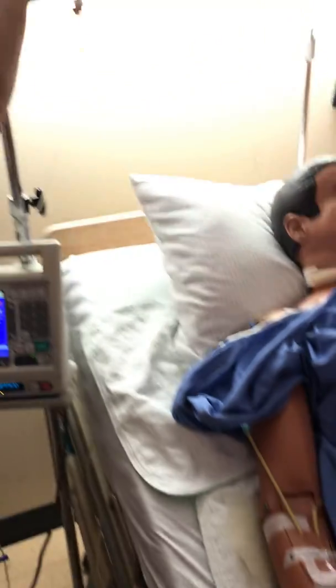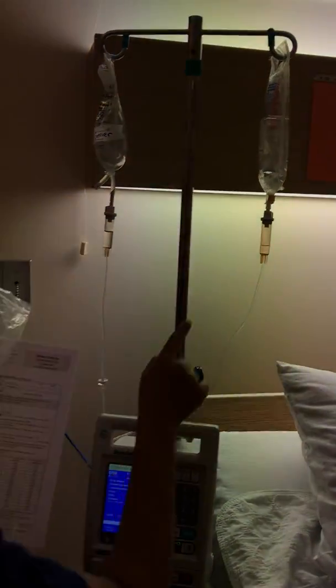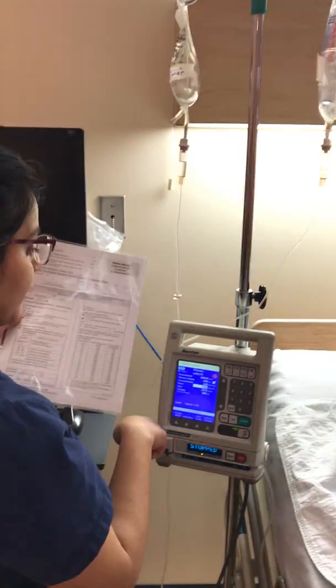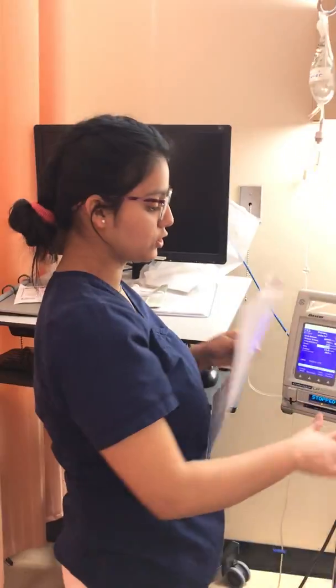We have the right patient, Ms. Wendy. We have the right drug, heparin. Right dose, 25,000 units. The right rate is 1350, and the right time is now, and the right route is through continuous infusion.